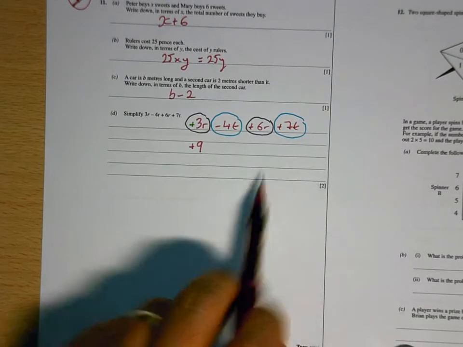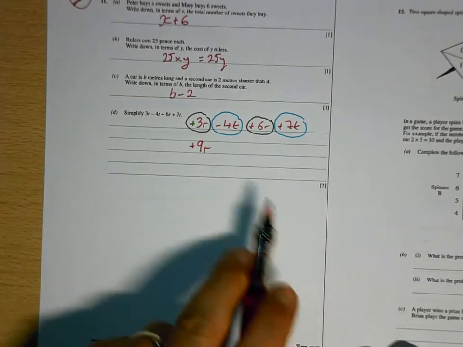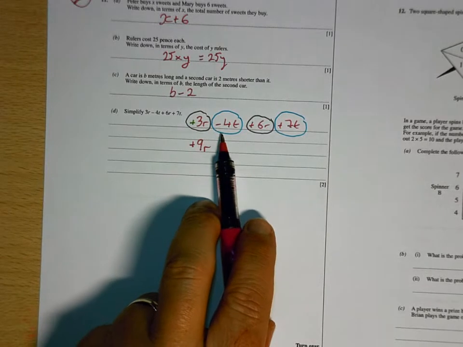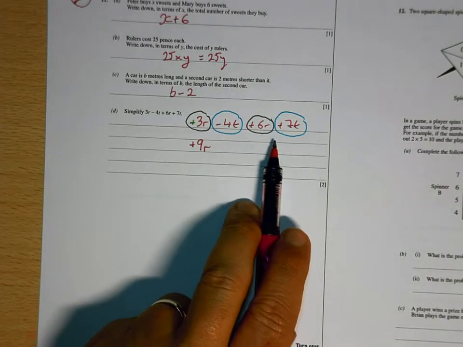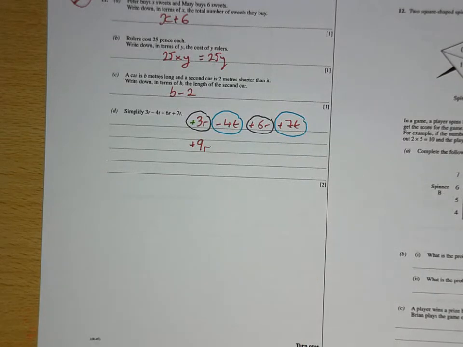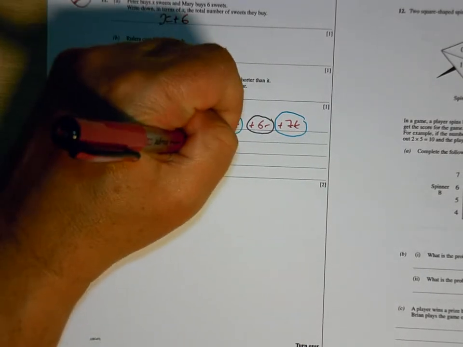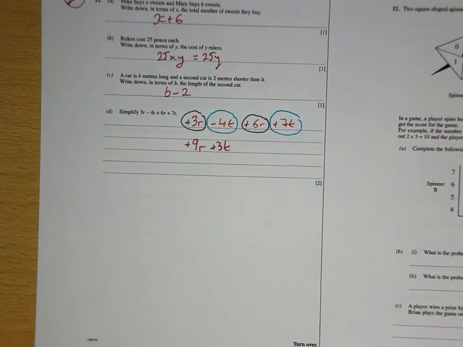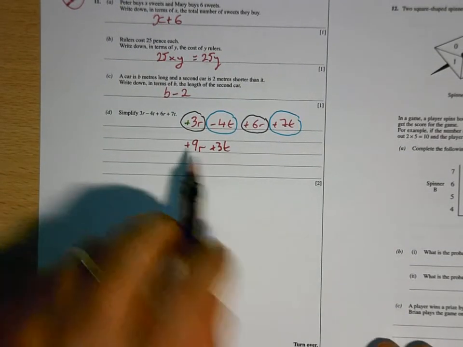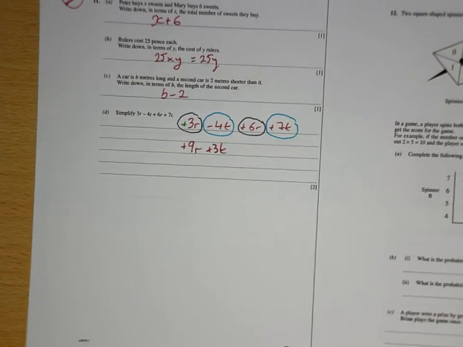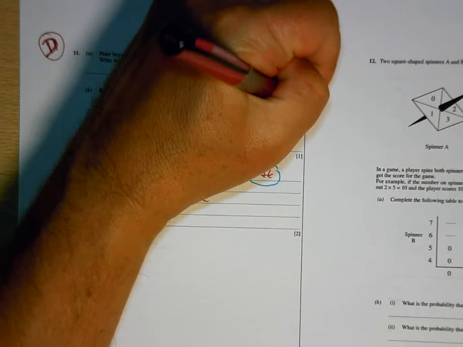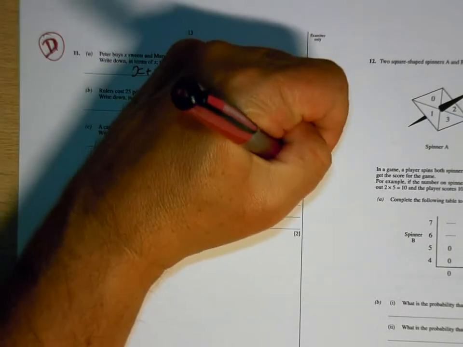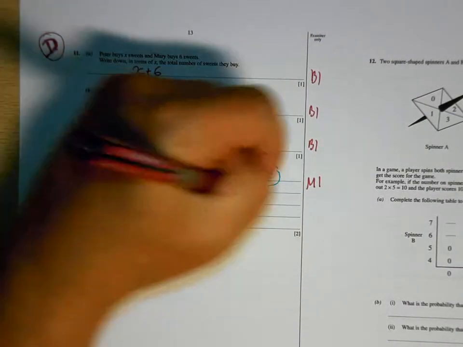So that's R, sorry, 9R. With the T's, you're starting at negative 6 and you're adding 7. So you're going up your number line 7 places. You end up at plus 3. So 9R plus 3T. You don't have to have that leading plus there, but if you leave it there, you're not going to get penalised. So 1 mark for each of the algebraic terms, 1 mark for the method, 1 mark for getting the right answers.